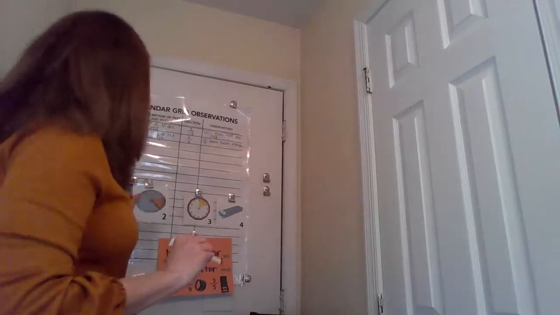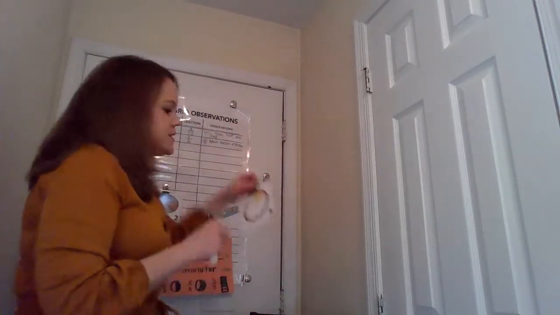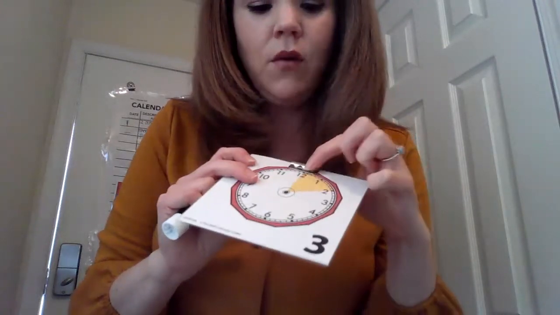All right. Well, let's go ahead and take a look at our third day. Our third day is taking this clock and splitting it into parts. To figure out how many parts they want, I'm going to look at the clock and see that this much of the clock is shaded yellow. That is 1/10 of the clock.